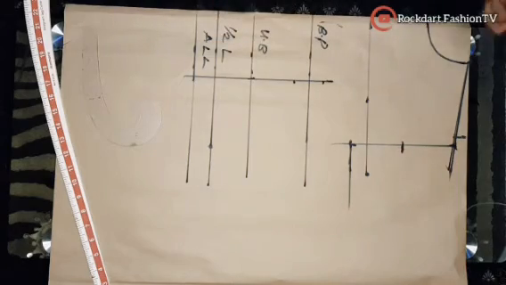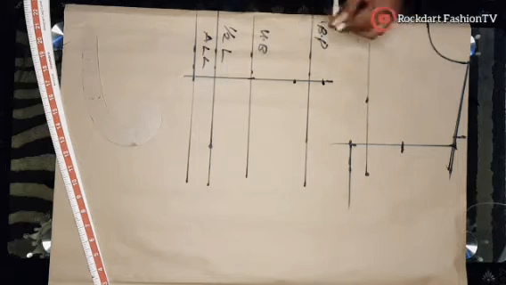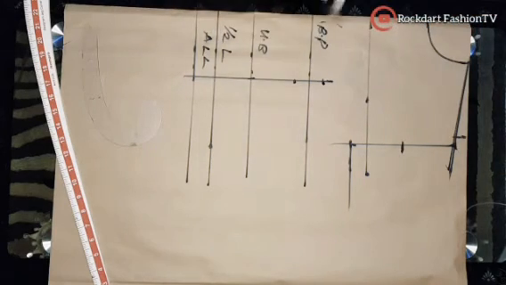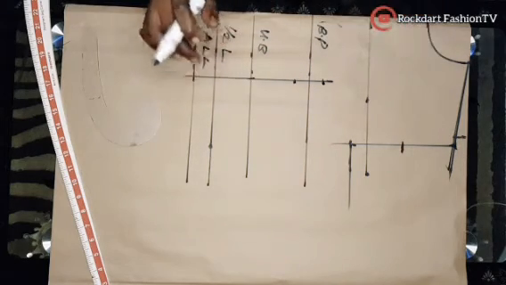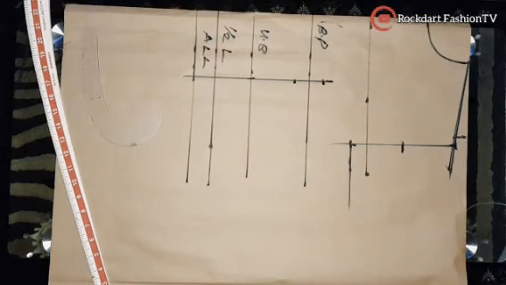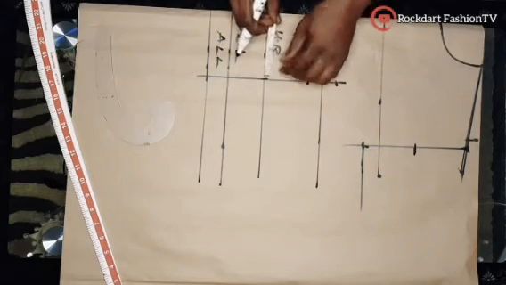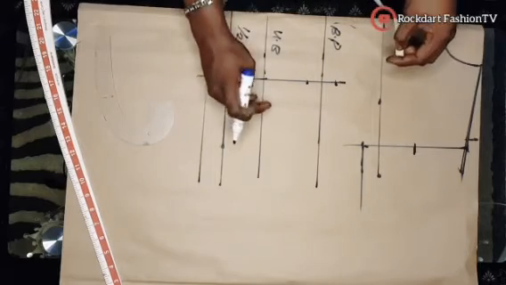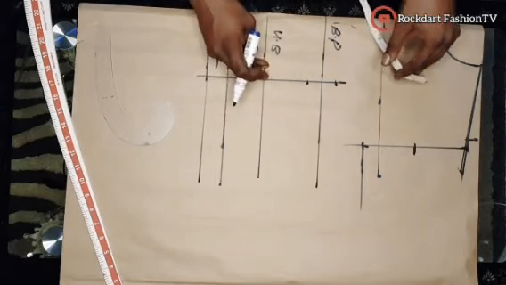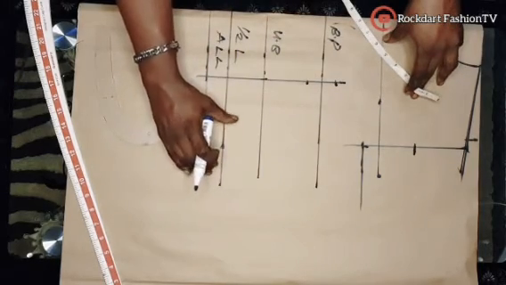Now let's get our dart. So there are different ways of getting dart. There are different ways of distributing your dart. You can decide to distribute the darts evenly, or you let this curvy part take more of the darts.